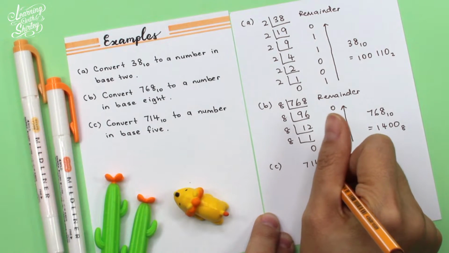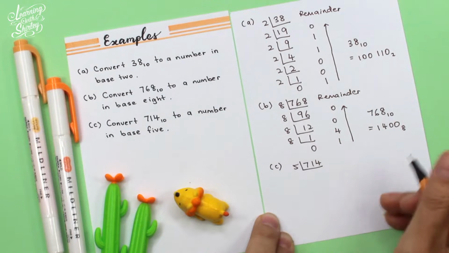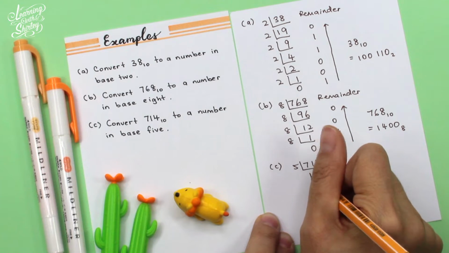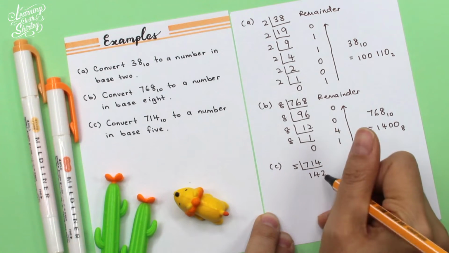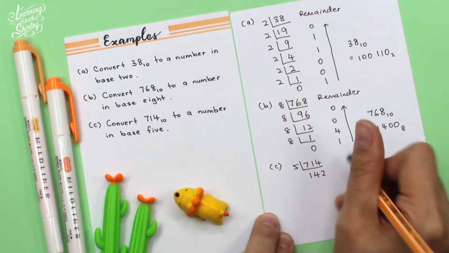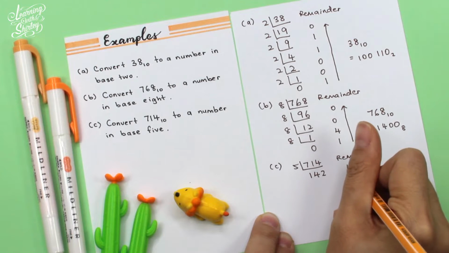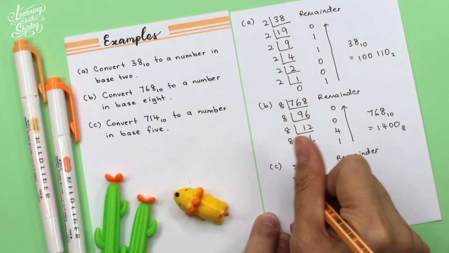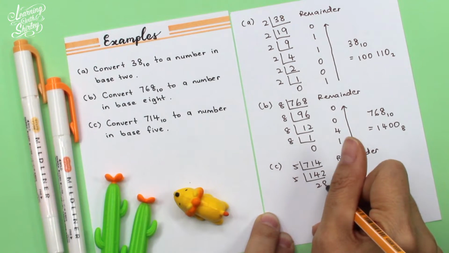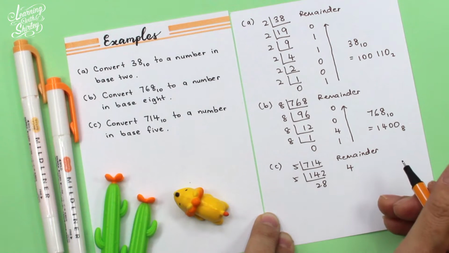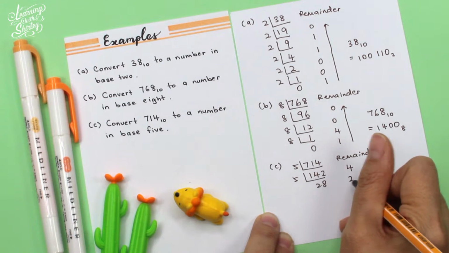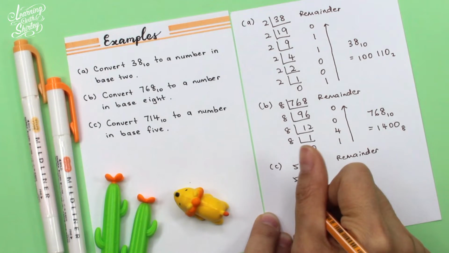So 714 divided by 5. Okay, so it will be 142, because 142 times 5 is 710. So there's a remainder. So the remainder is 4. Then we divide by 5 again. Okay, you get 28, because 28 times 5 is 140. So that's a remainder of 2. And then divided by 5 again.